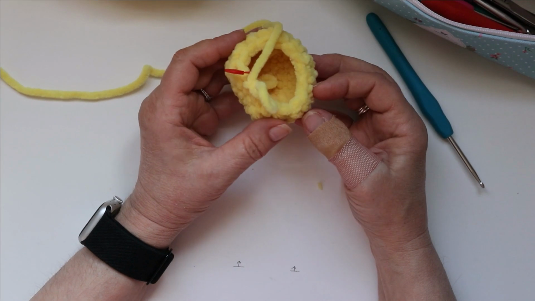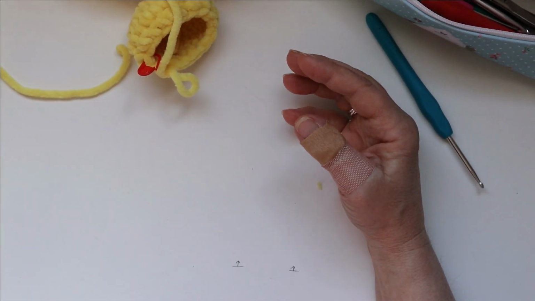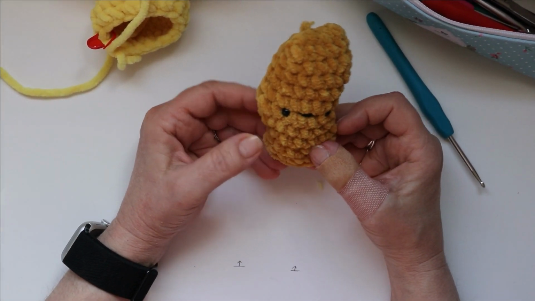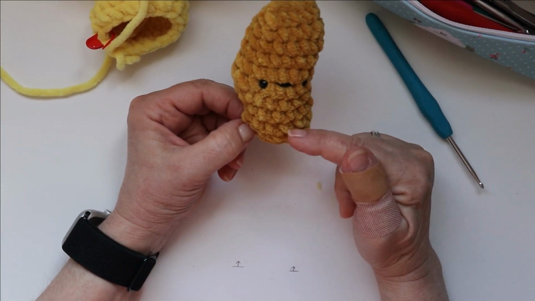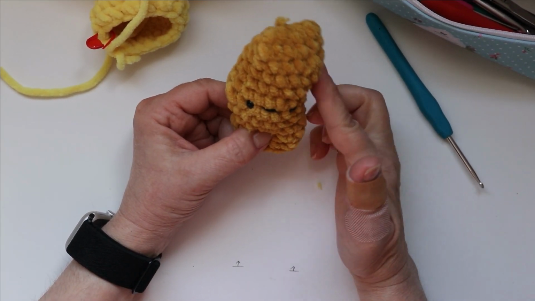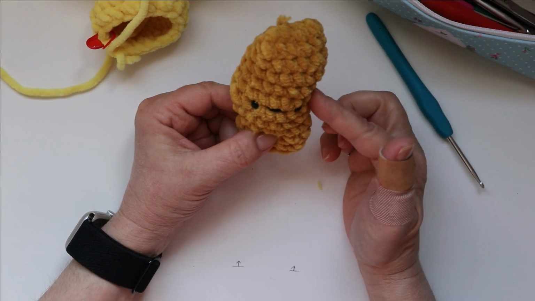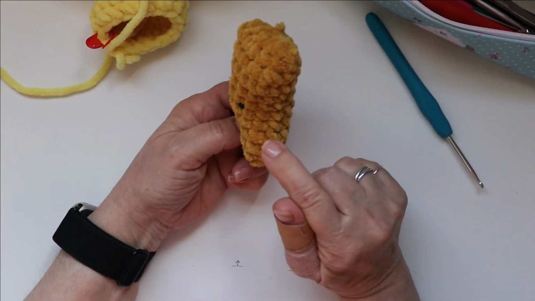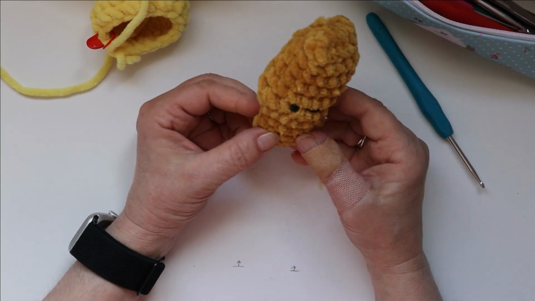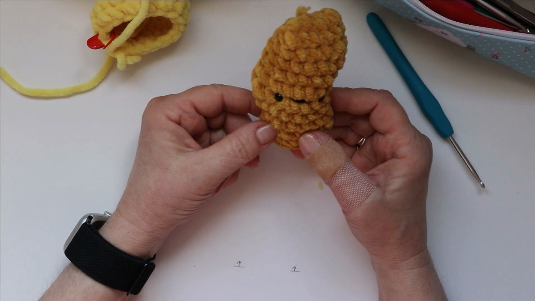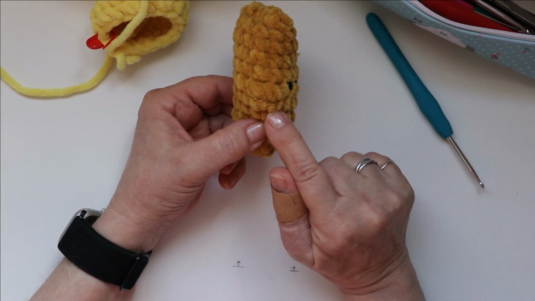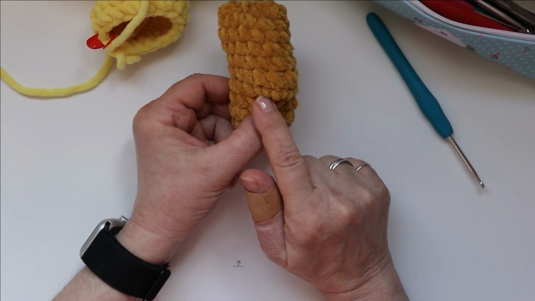Now what I wanted to show you was when I made this chicken nugget. It was just even rows, but then as I wanted this to dip in on this side, I had to take away stitches, so I made a decrease. Over here I wanted it to pop out more, so I added some stitches here and here.